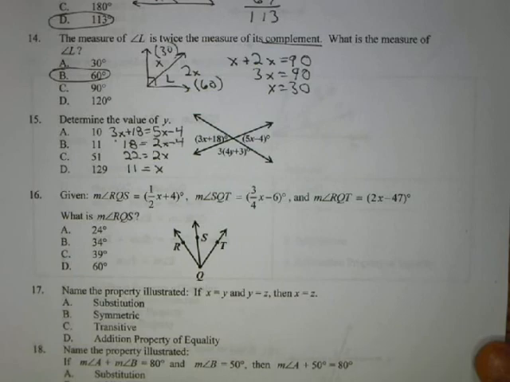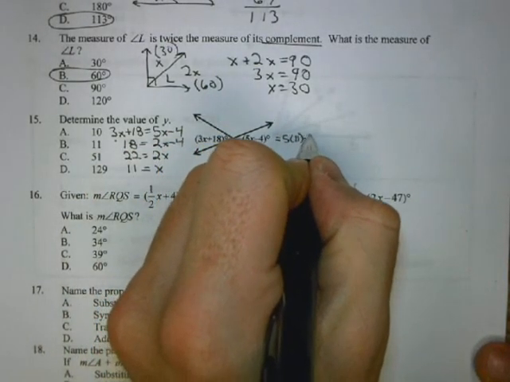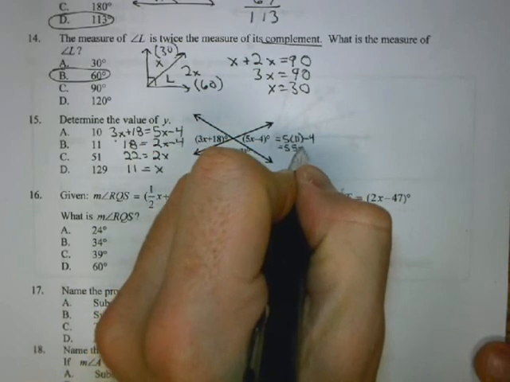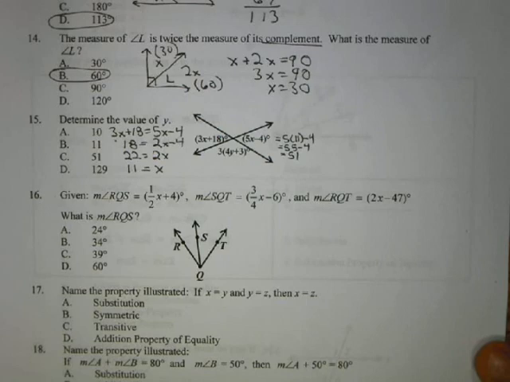X by itself doesn't help us to our answer yet, though. What I need to do is take that 11 and plug it into either angle that has x. I'm going to pick the one that looks a little easier. 5x minus 4 turns out to be 55 minus 4, or 51 degrees.